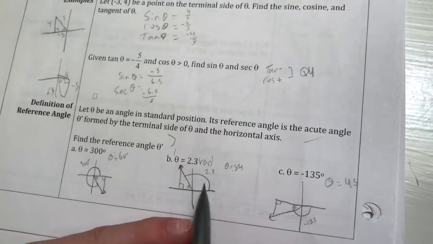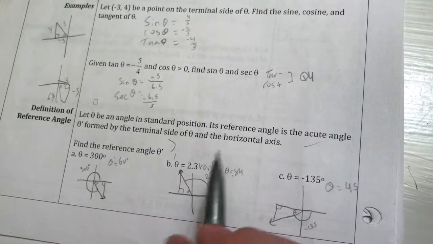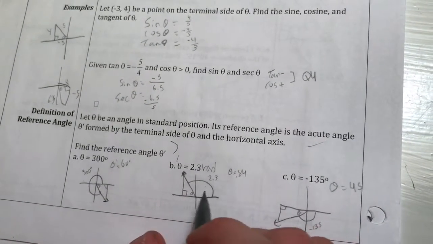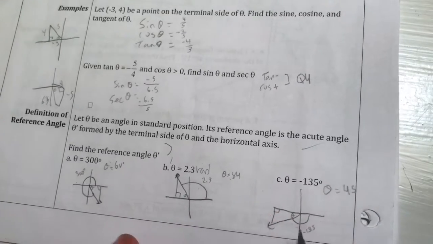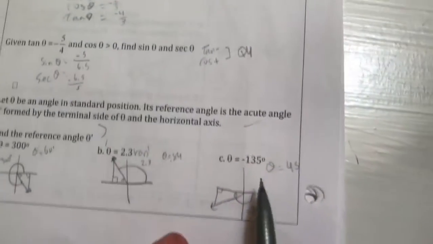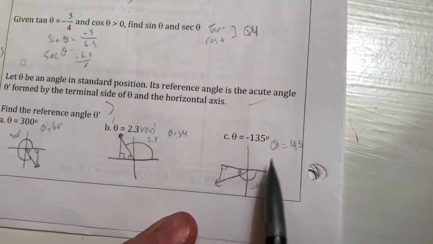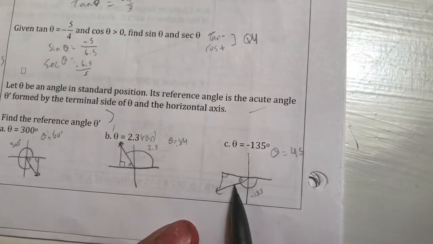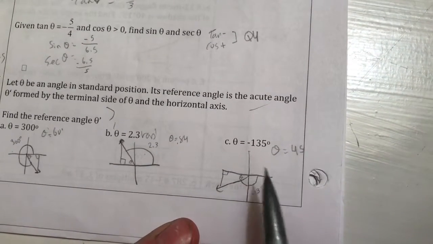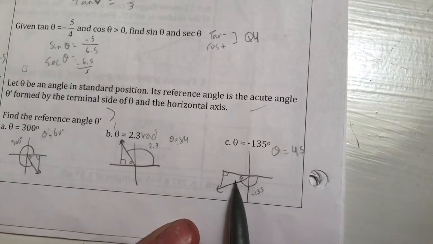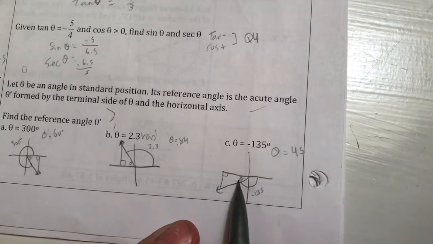Now when it's given in radians, we just solve for radians, which you put in degrees, and you get 84. Now for the third one, it's -135. So -135, and we know 180 minus 135 is 45. So theta equals 45 degrees.